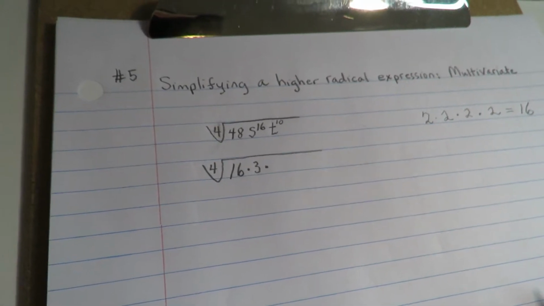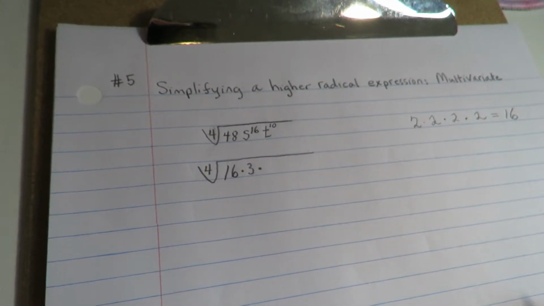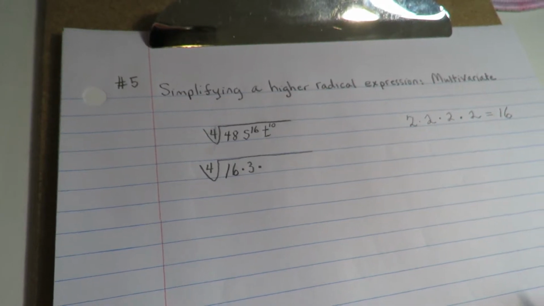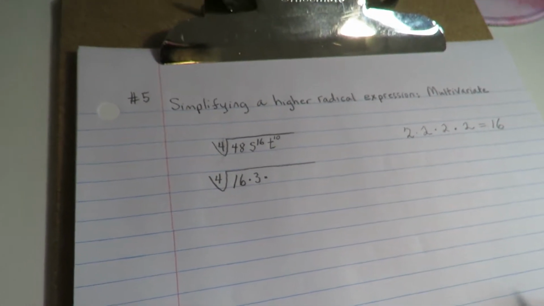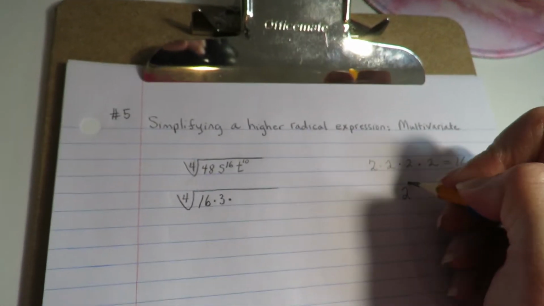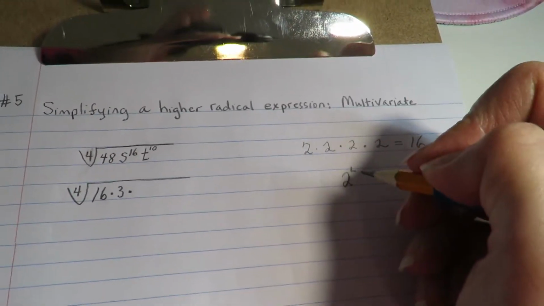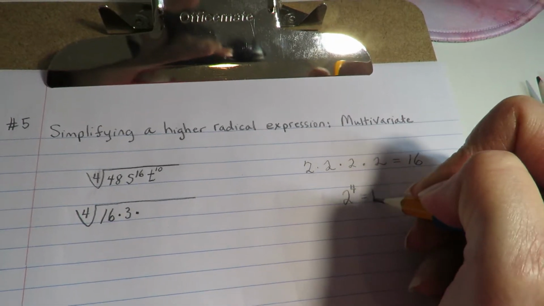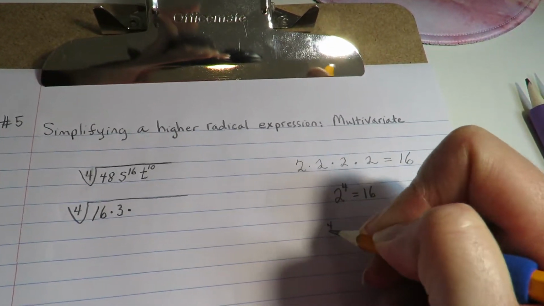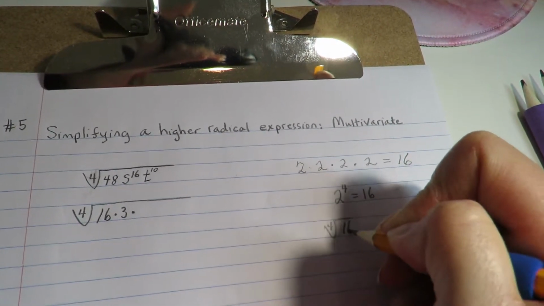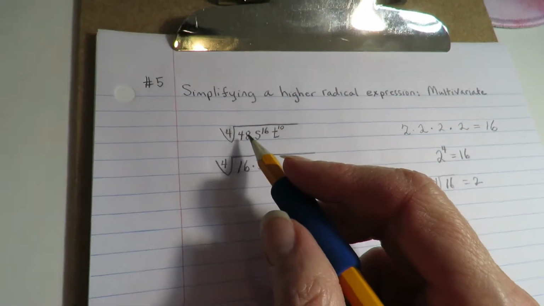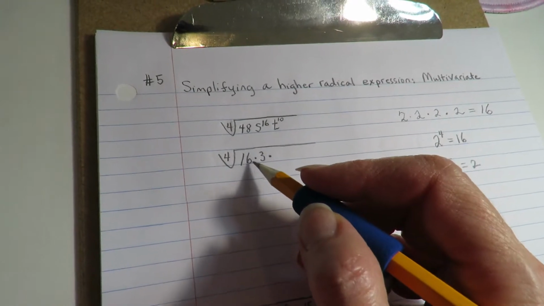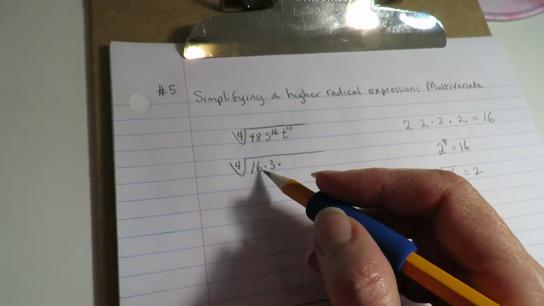So when you're looking for a perfect fourth in terms of a coefficient, it means that it needs to have a number multiplied times itself 4 times, okay? So 2 4 times is 16. So therefore, this 4th root of 16 will be 2. Okay, so I have to break 48 into the perfect fourth that's in it. So the perfect fourth in 48 is 16.